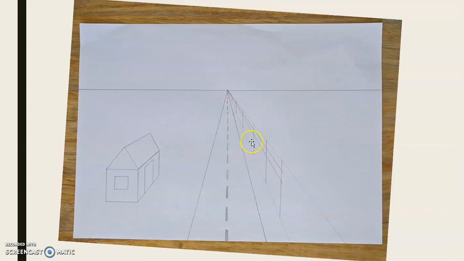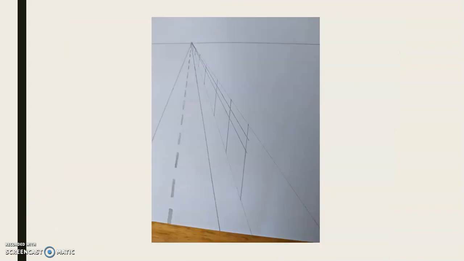Okay, and then I did the part of the fence here. I'm not sure what that's called actually. And then I just did diagonal lines going down again. So I did 2 of those diagonal lines going down again. And then what you need to do is you need to rub out.